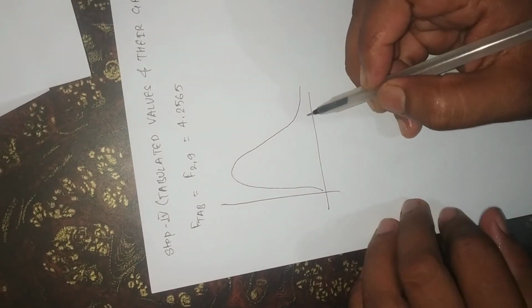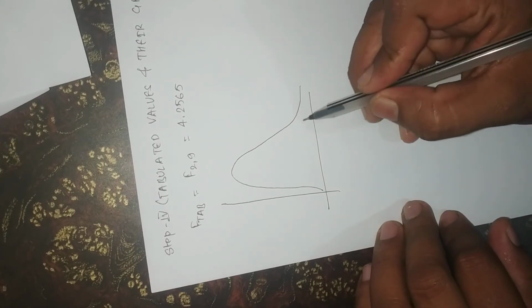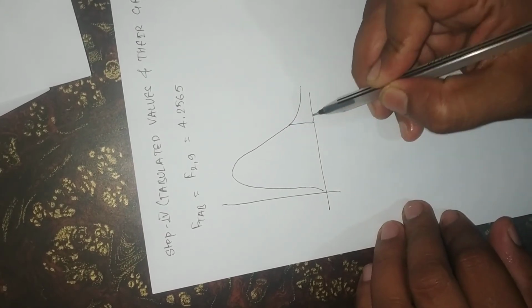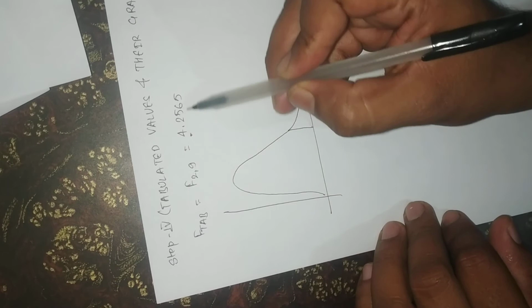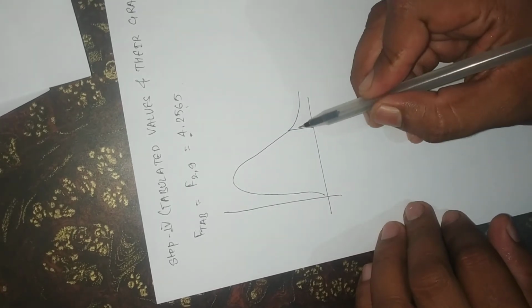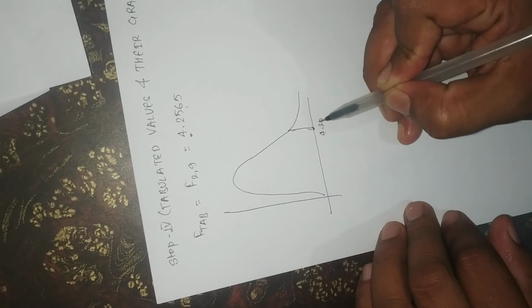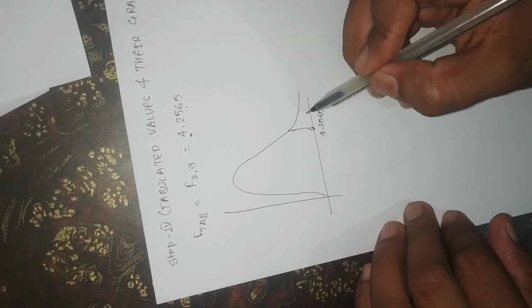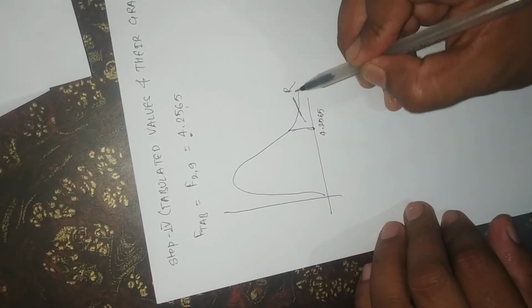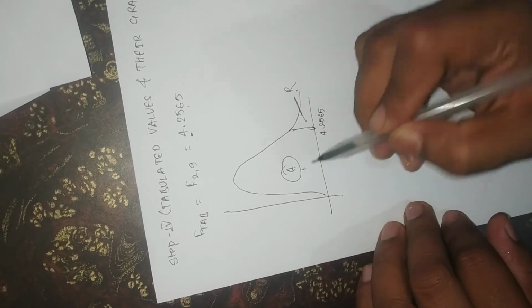Sorry for the inconvenient disturbance. So we take the value 4.2565. Here will be the rejection region and here the acceptance region.